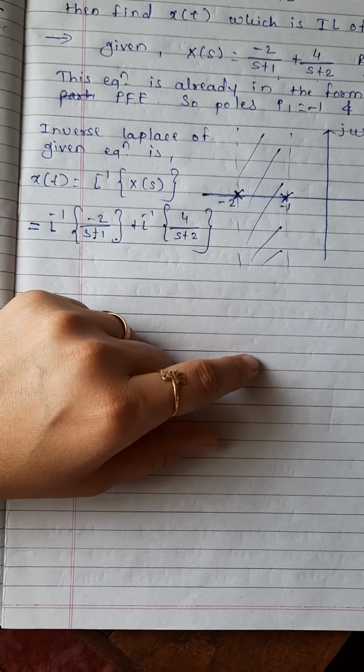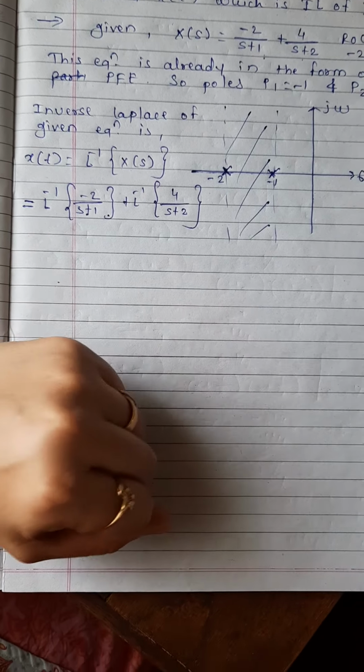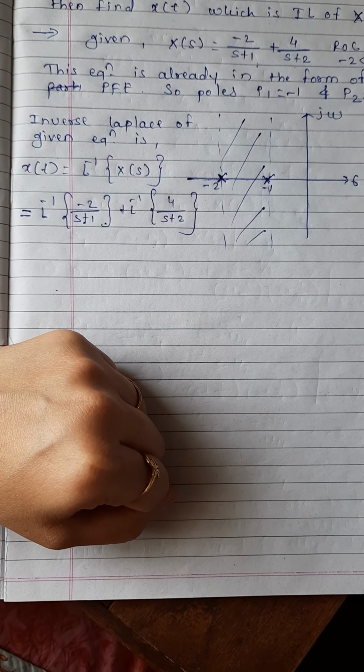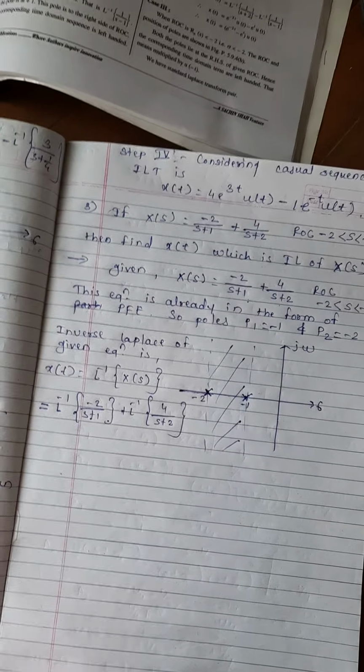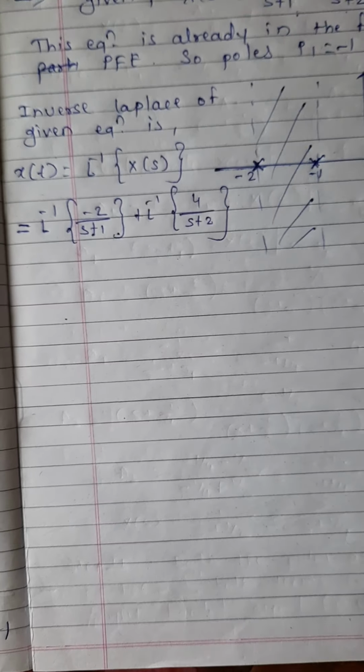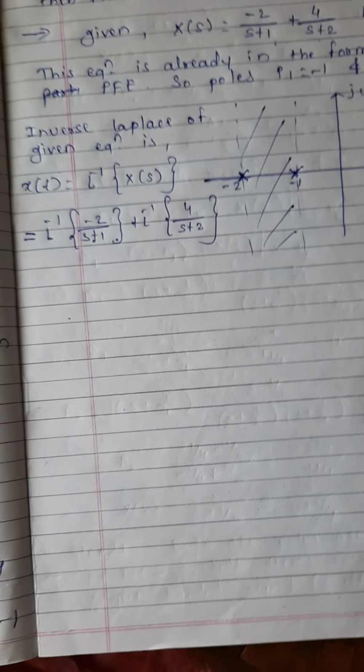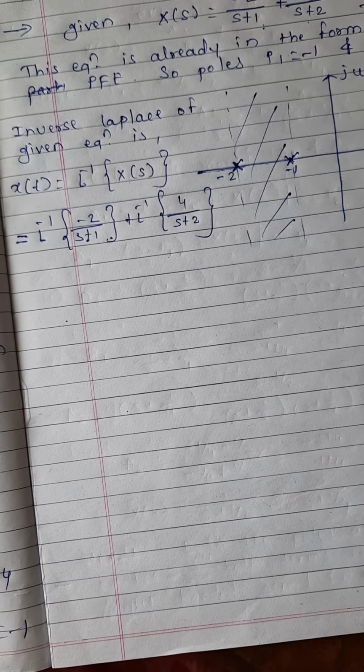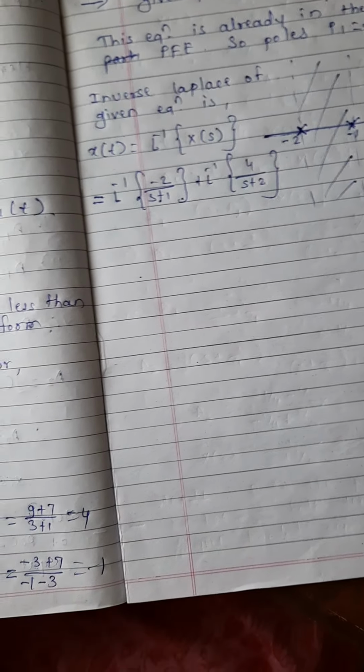From this figure, the pole is to the right side of the ROC. This is the ROC, and the pole -1 is to the right side of the ROC. So corresponding to this term, there is a left-handed sequence. That means it is multiplied by u(-t).